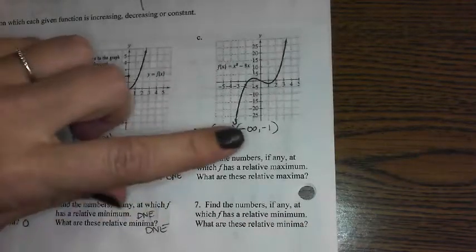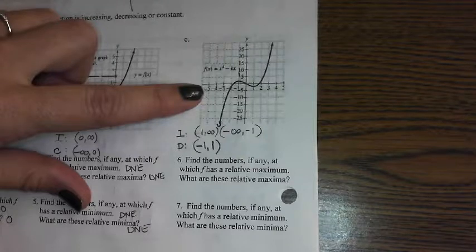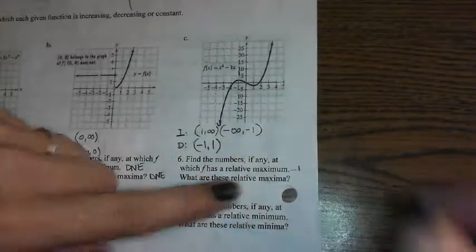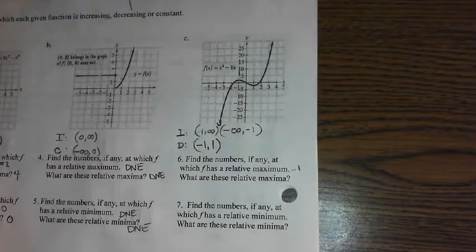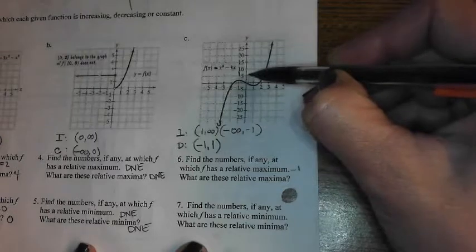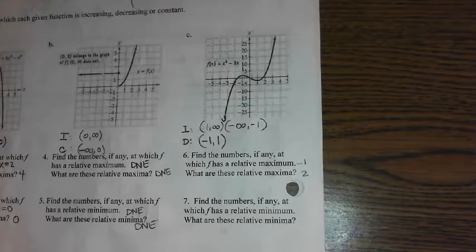Relative maximum. Do you see a relative maximum on this one? I do. At approximately where? -1 is the x location, so that's the number at which. And the y coordinate on this one, we just kind of have to estimate. Well, look at the scale. So I would say maybe like 2-ish. On a test, you'd get something more precise. 2-ish, sure.